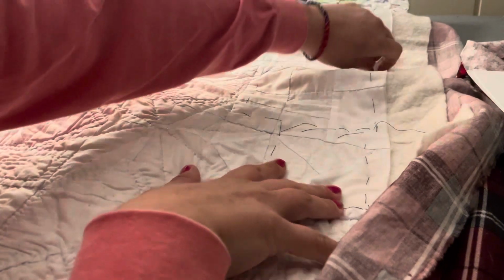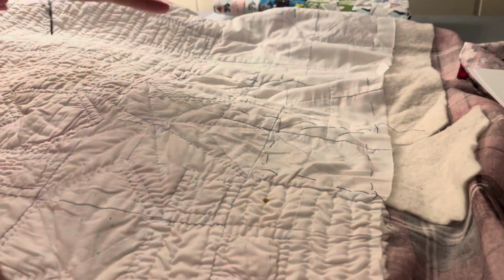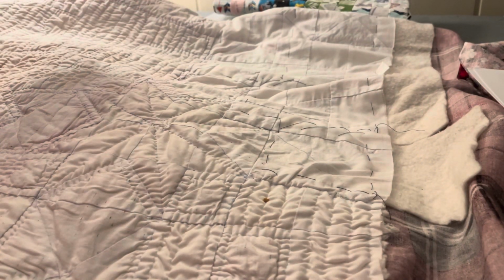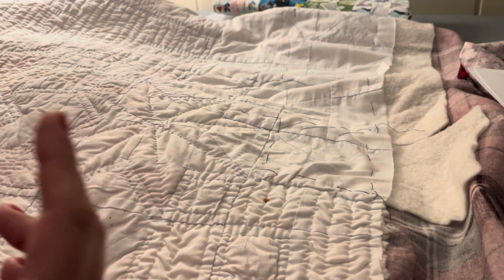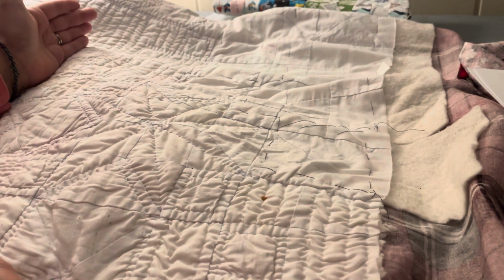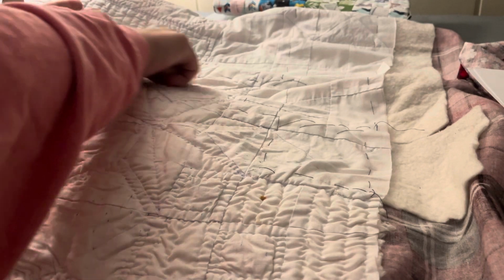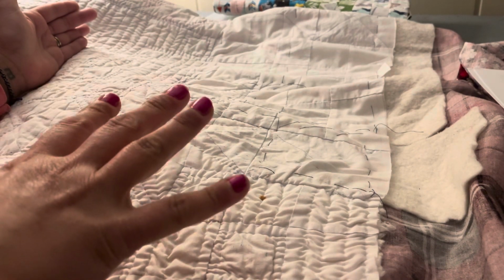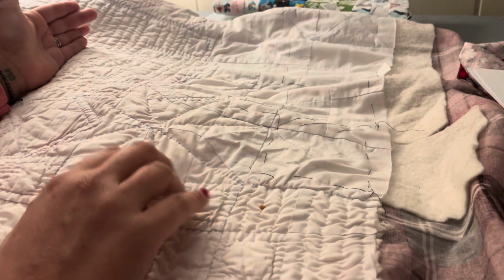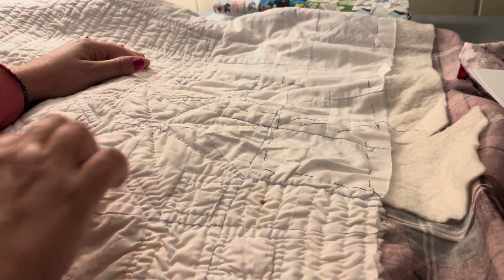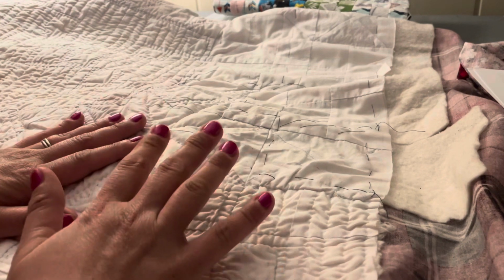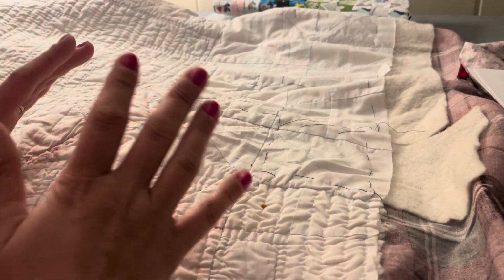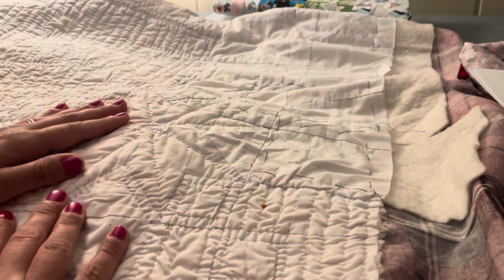So the block on this is actually, where does it go to? It goes to here. It's this big. And so I made 9 of those to make this quilt. So it's a little bit bigger than a crib quilt.